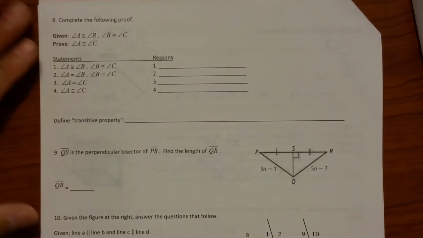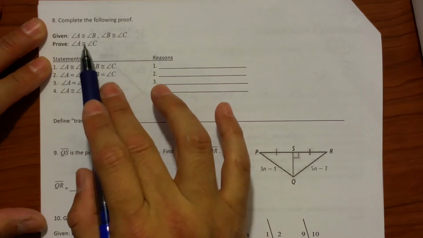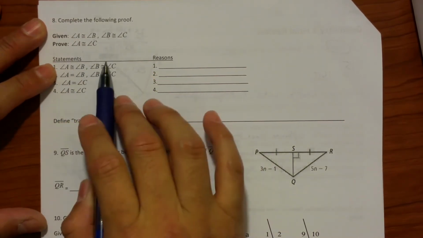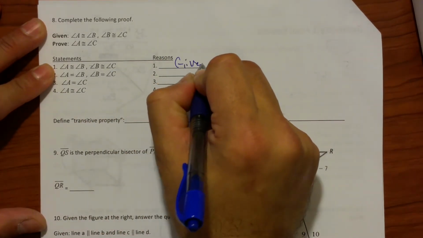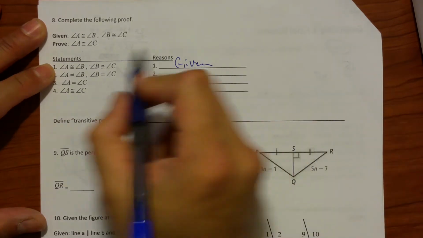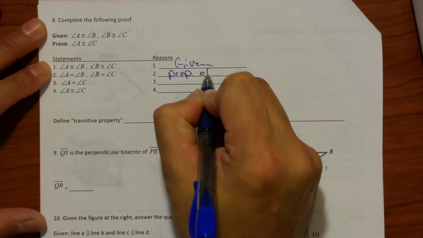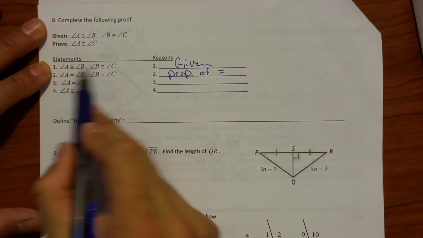Alright, for this one right here, it says given, prove this right here. First thing I'm going to do is state my given, because that's what's given to me. Second one, this is actually a property of equality, because equal is the same as saying congruent.